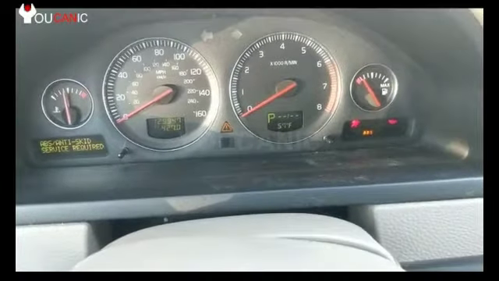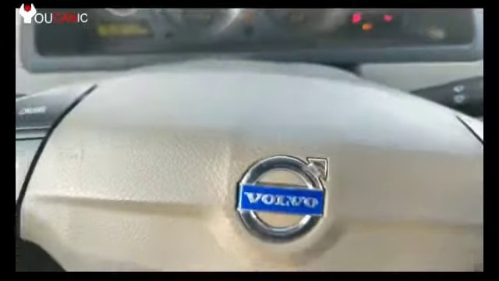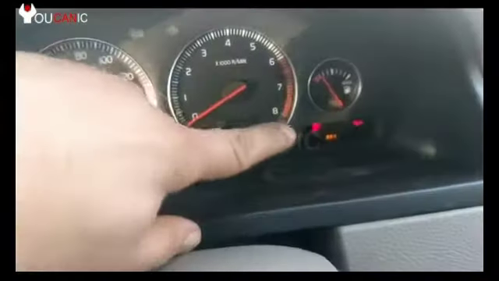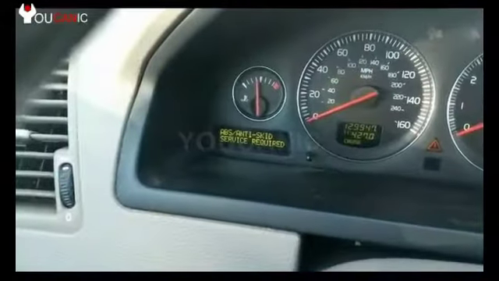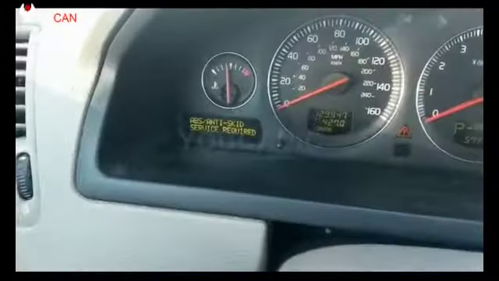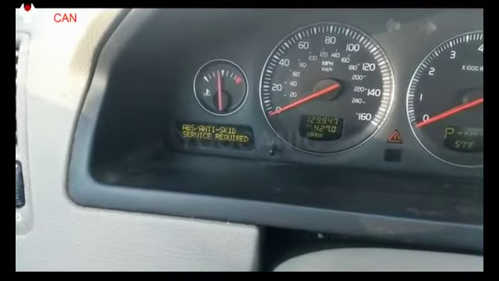We're going to take a look at how to diagnose the ABS light on a Volvo. And right here you can see the ABS light is on, and over here if you press read on the side you can see that the ABS anti-skid service is required.